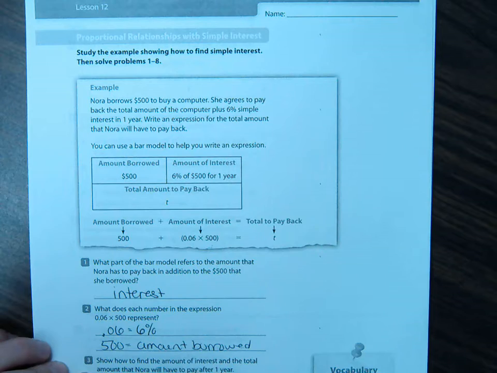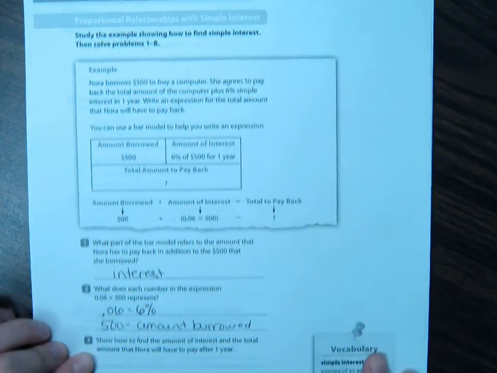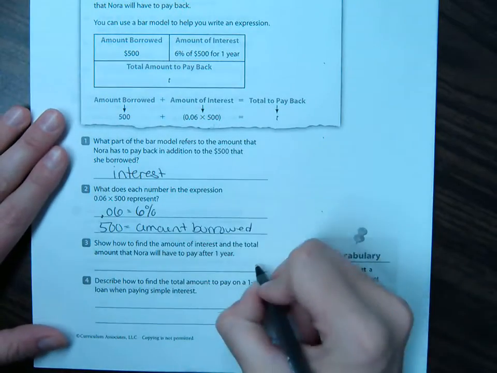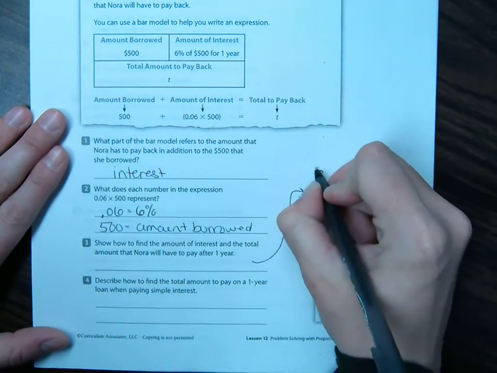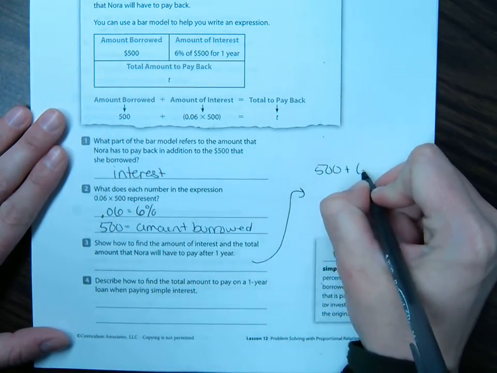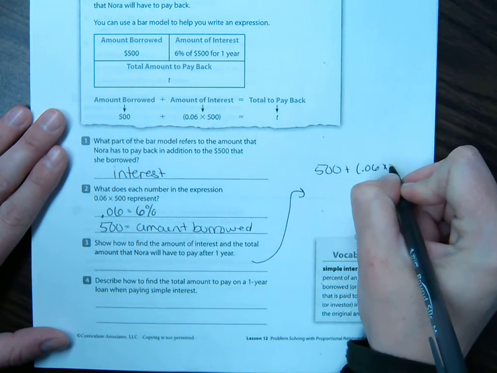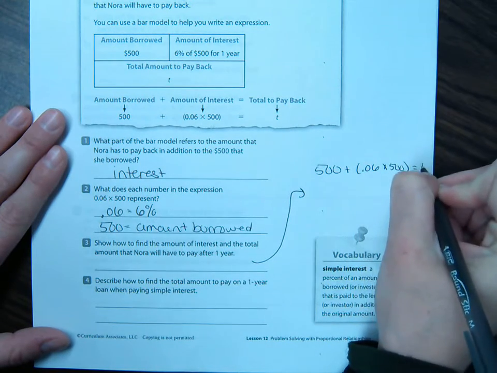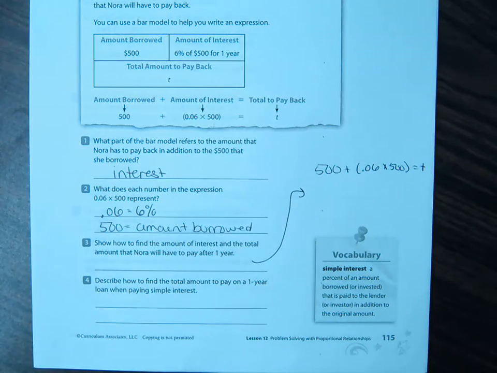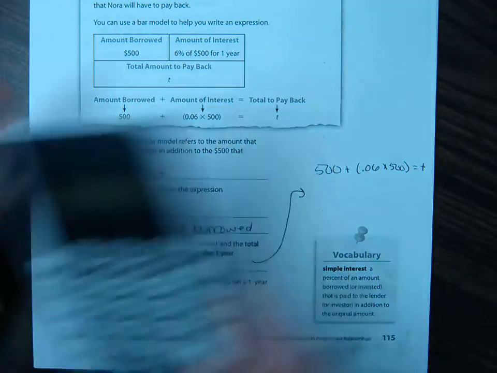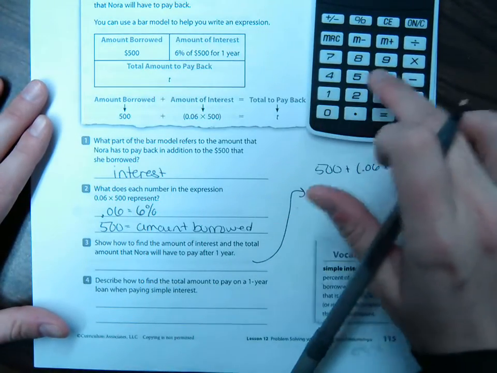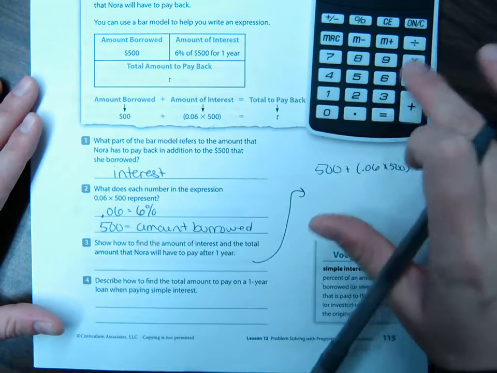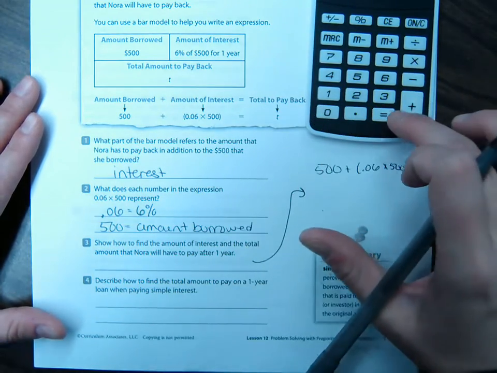So how do we find the total amount of interest and the total amount that Nora will have to pay after 1 year? We need to do that off to the side. 500 plus 0.06 times 500 equals my total. So the first thing that we need to do is 0.06 times 500.